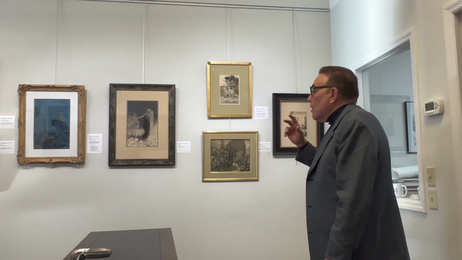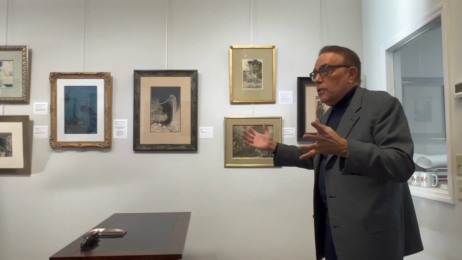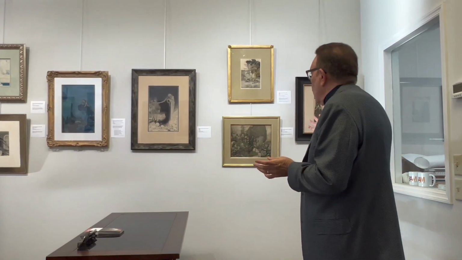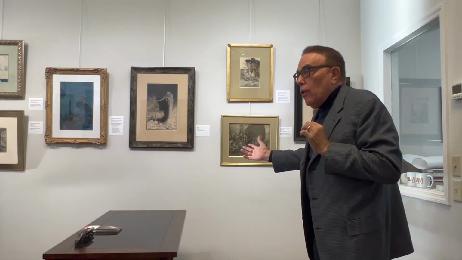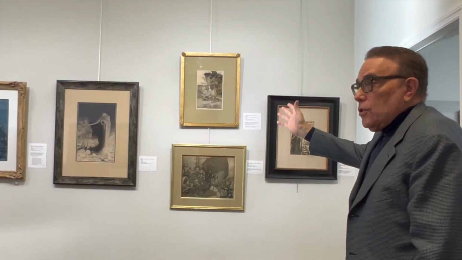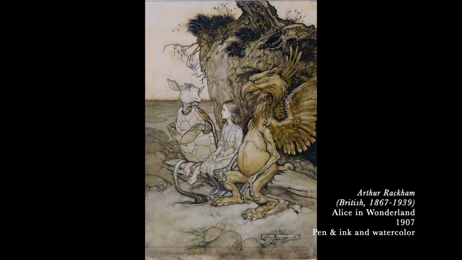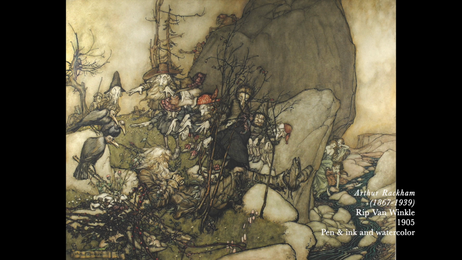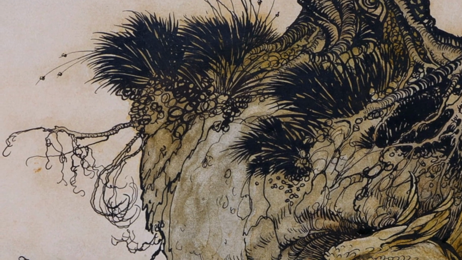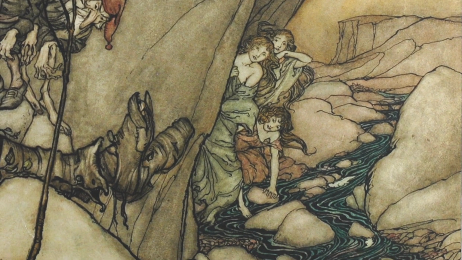Arthur Rackham is kind of an illustrator's illustrator. If you were to ask most artists, not all, but many artists, who one of the most famous illustrators are, aside from someone like Norman Rockwell, they would say Arthur Rackham. He's kind of the Norman Rockwell of England. We have two Arthur Rackham here. One is Alice in Wonderland, which I told you is very iconic, very well known, and the other is Rip Van Winkle. This picture of Alice is Alice and the Mock Turtle along with the Griffin. Rackham was known for his trees, his gnarly trees, and the line work that he did.